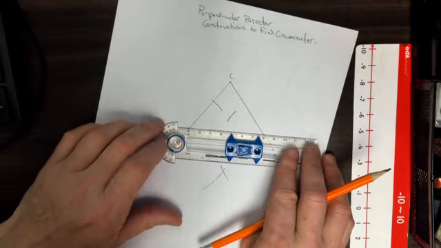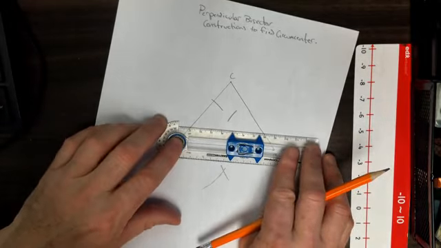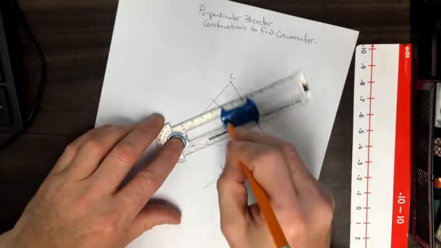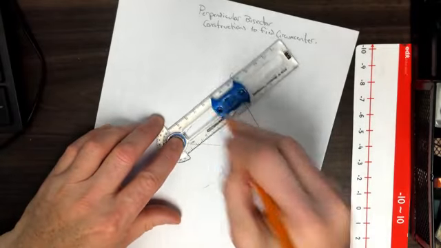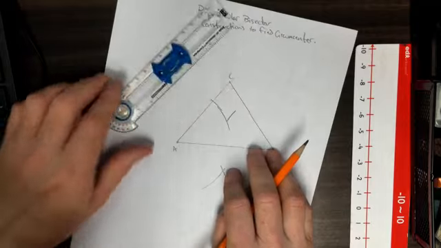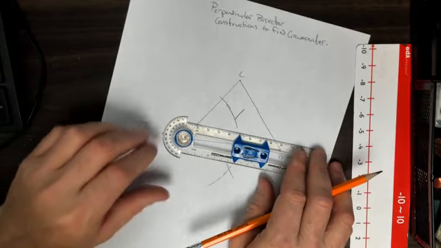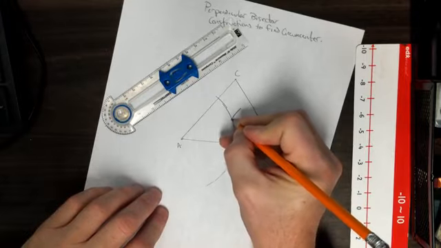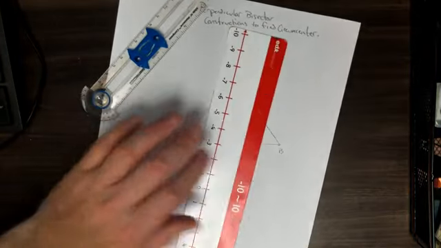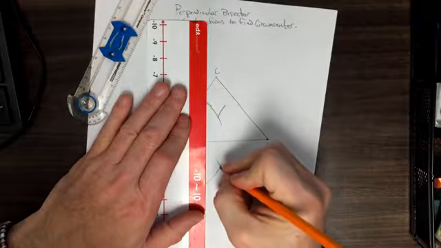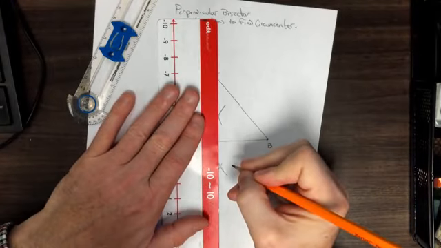The challenge is that because it's not the perfect tool, I could be just off a little bit. What I mean is, if I don't get the center of the compass exactly right, this could be off by just a fraction. But we get the idea regardless, and the idea is really the key here.